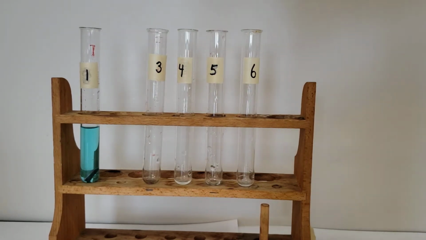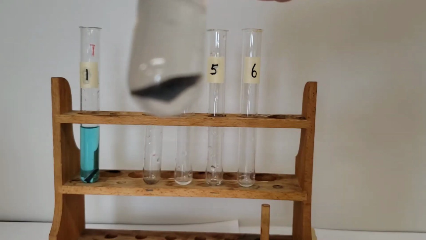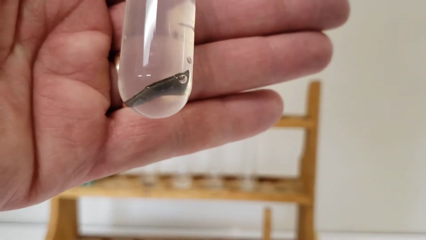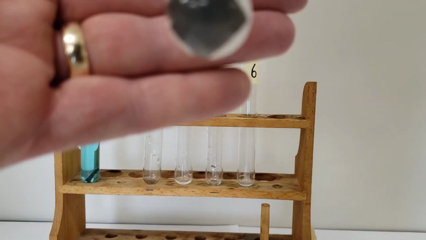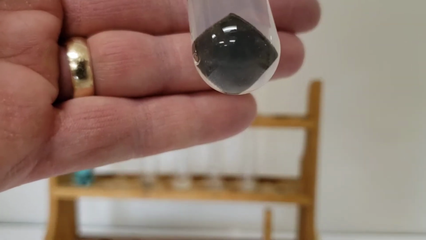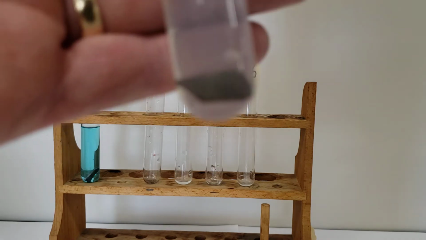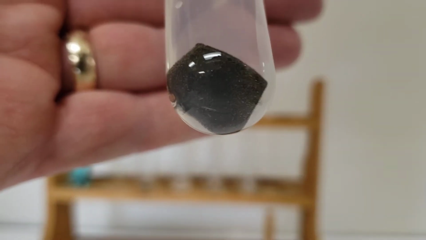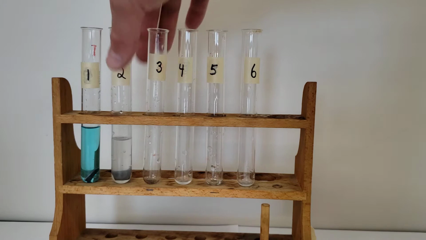It's kind of a foggy solution. You may or may not see something there. We'll maybe let that sit a while and come back to it to see, well, look at that. If you take a look at the bottom there, remember what that copper originally looked like. Okay, we'll let that sit a while and we'll come back to it.